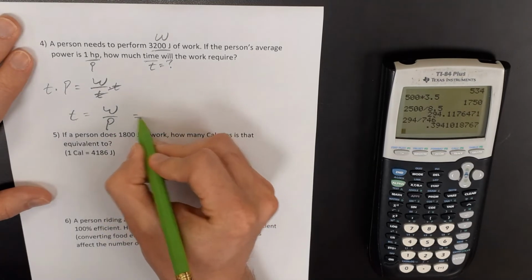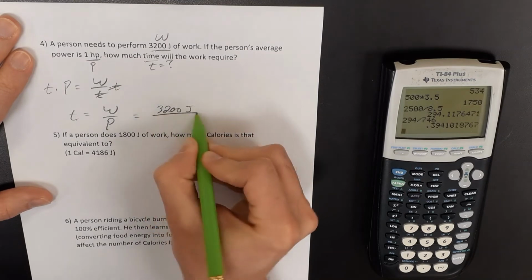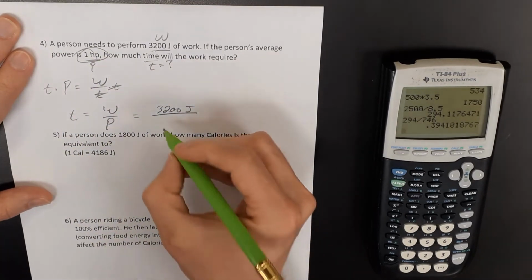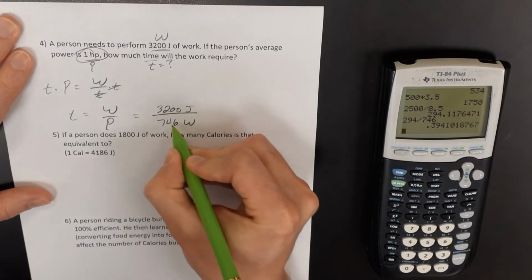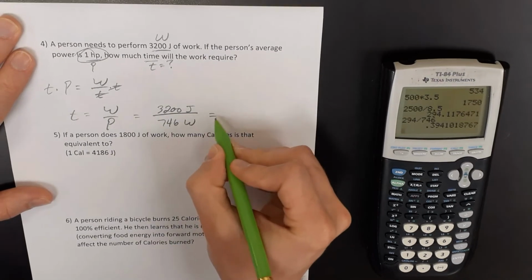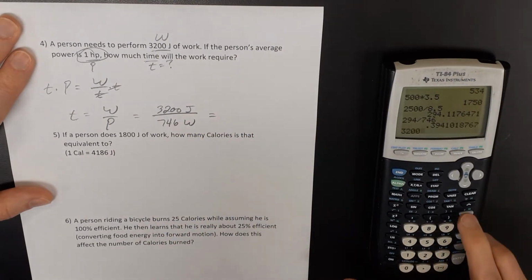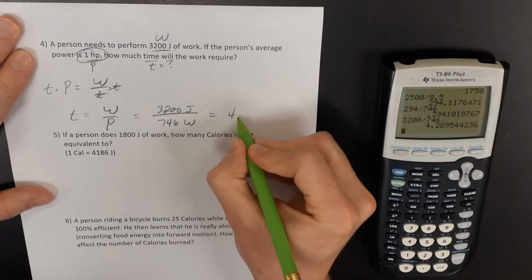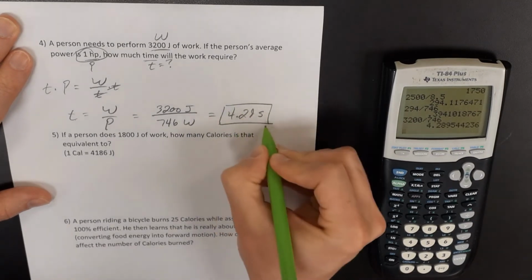All right, so we have 3,200 joules of work to do, but 1 horsepower. Going back to that previous example, 1 horsepower is 746 watts. And so 3,200 divided by 746 is 4.29 seconds.